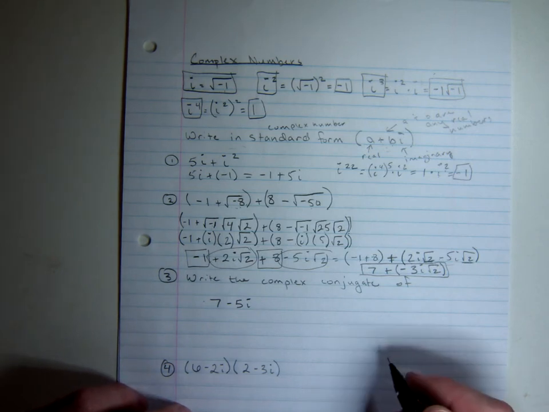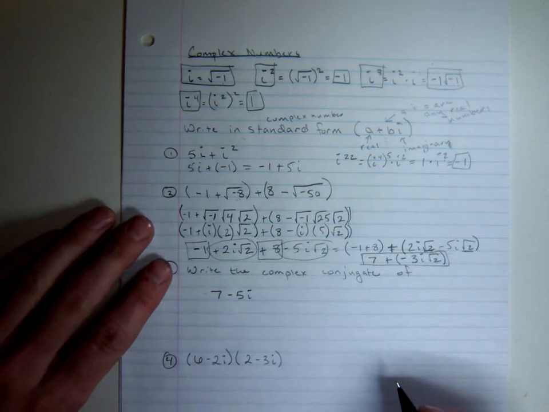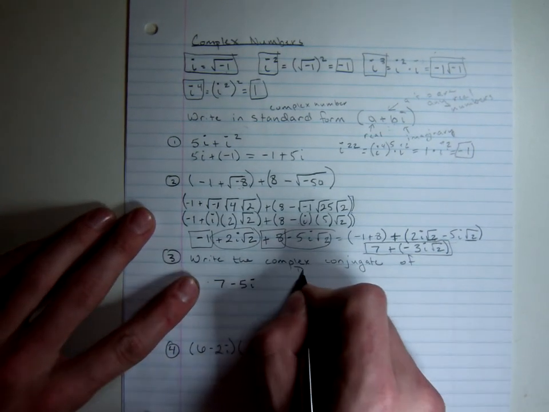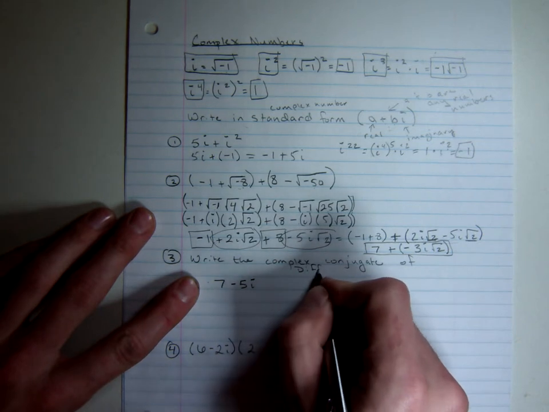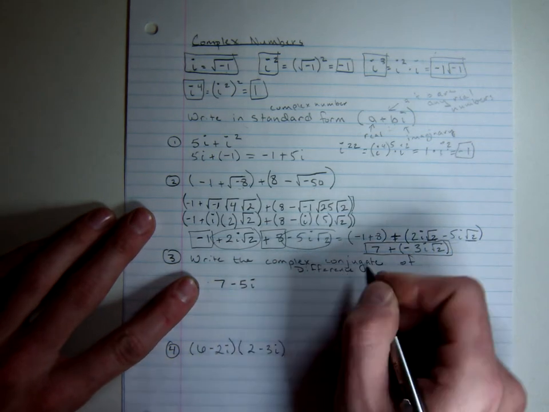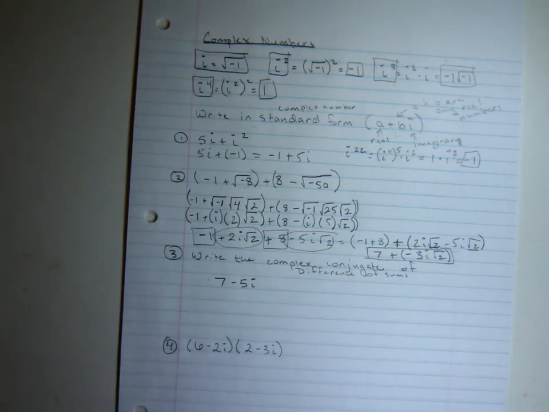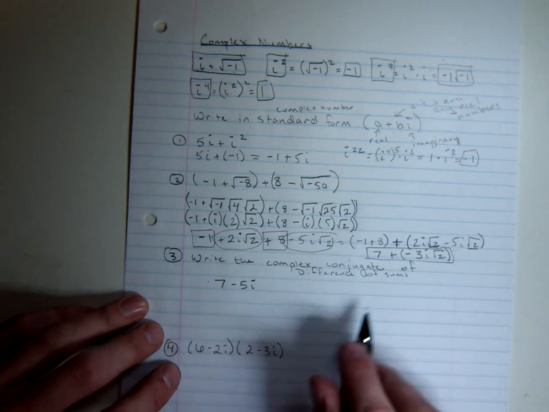Okay, now moving right along to the next one. This one's more of a definition than anything else. And when I think complex conjugate, what I end up thinking is that you're basically creating a difference of sums. Now, that might sound a little bit strange, but it's very similar to when we talked about difference of squares.